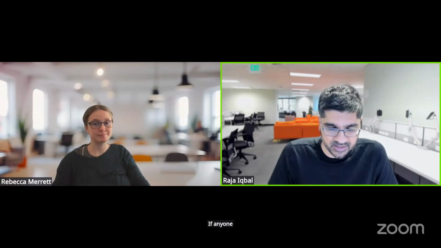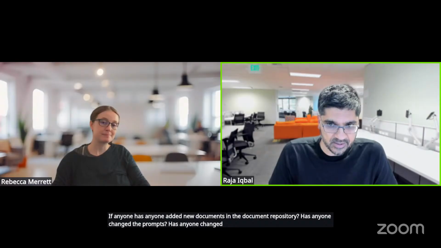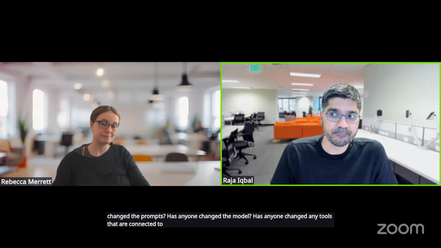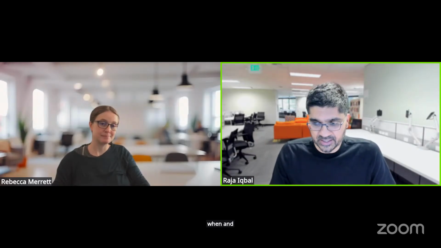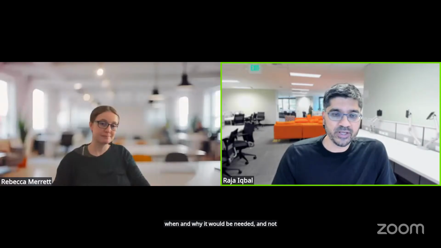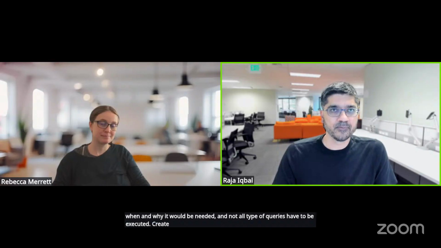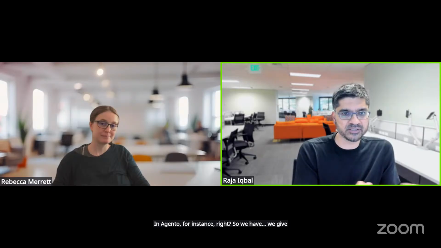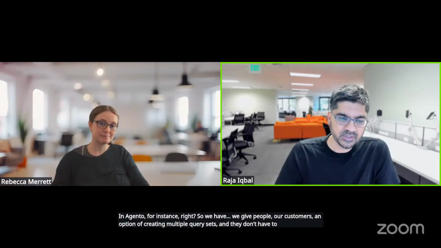Has anyone added new documents in the document repository? Has anyone changed the prompts? Has anyone changed the model? Has anyone changed any tools that are connected to your agent? So understand when and why it would be needed, and not all types of queries have to be executed. In Agento, for instance, we give our customers an option of creating multiple query sets, and they don't have to run all of them at the same time.